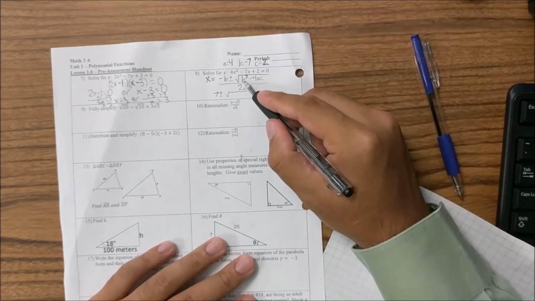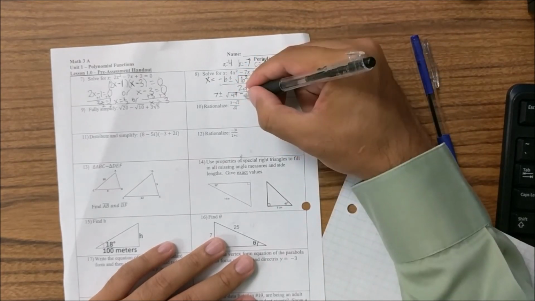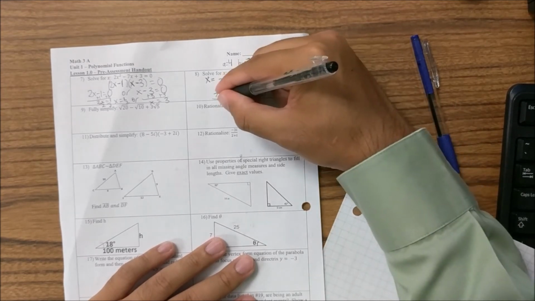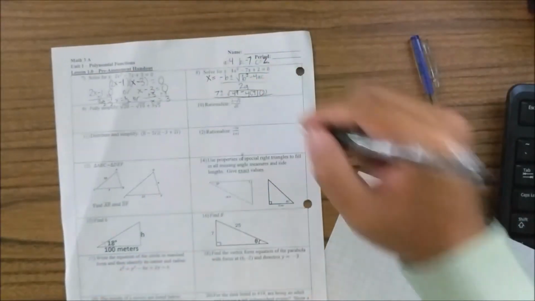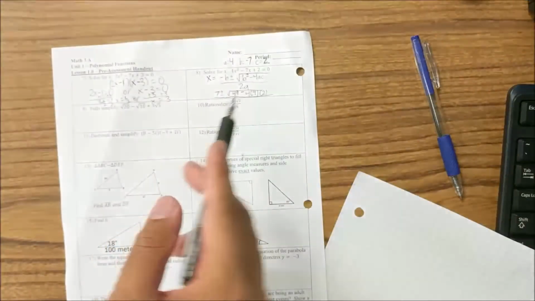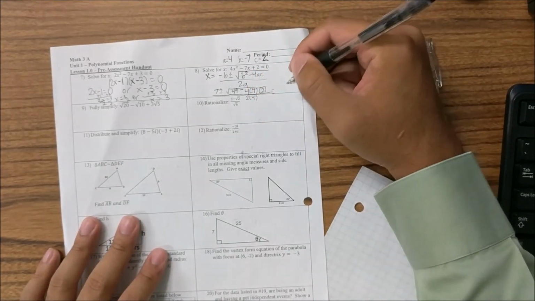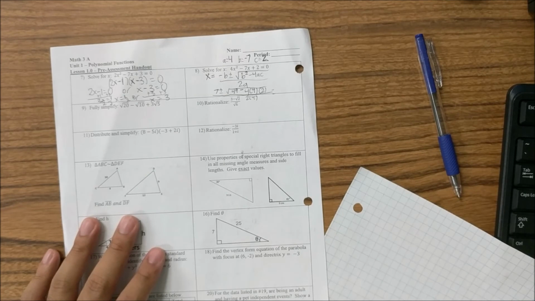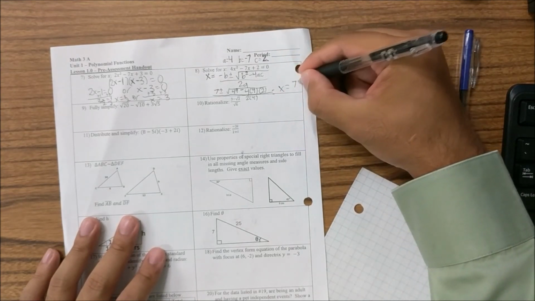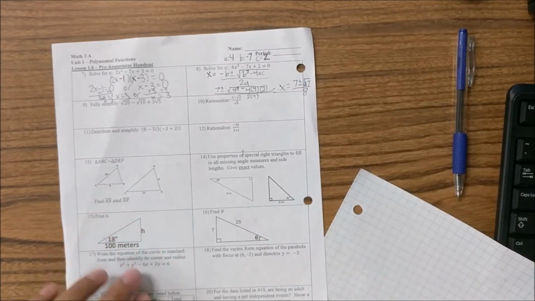Negative 7 squared is 49 minus 4 times a times c all over 2 times a, and a is 4, so 2 times 4 is 8. Okay, so simplifying all of this, you'll end up with x equals 7 plus or minus 17 all over 8. Fully simplified.